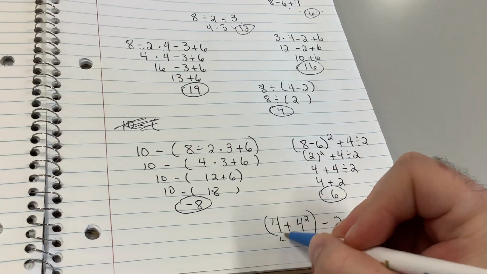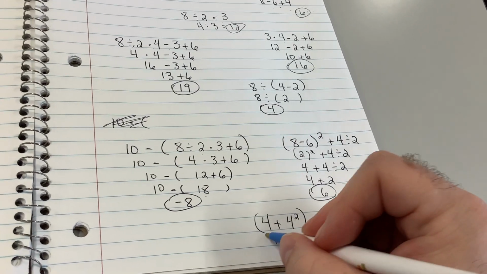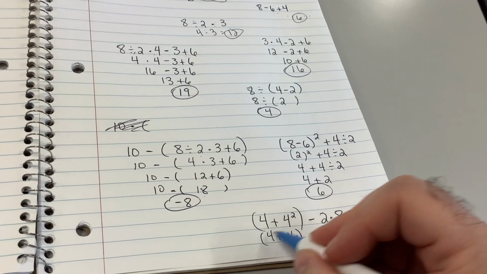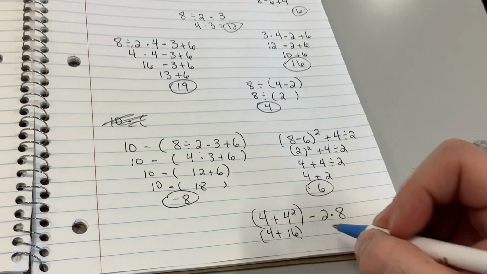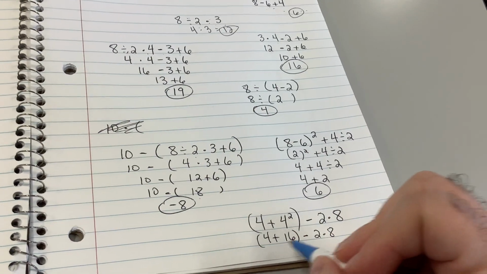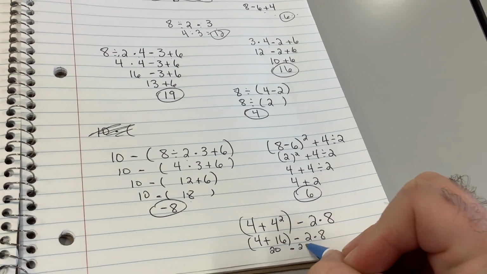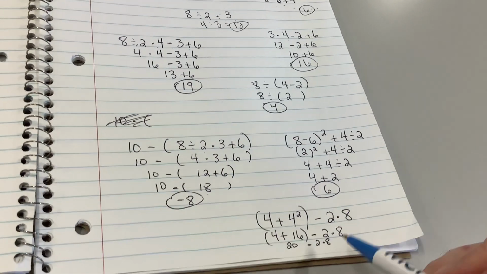So this is going to be 4 plus 16. 4 times itself is 16. That is still in the parentheses, we've not done this part yet. Minus 2 times 8. Then we're going to work in here, that's 20. And I'm running out of paper. This is going to be a little bit smaller.